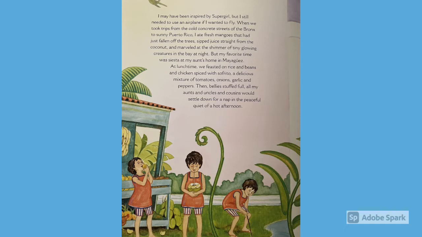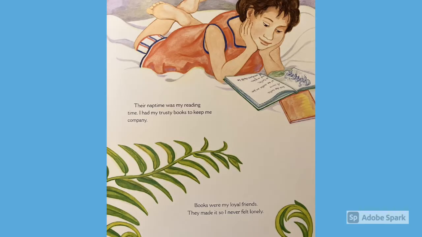We learned that the character is not doing anything but thinking about and fantasizing her trips from the cold concrete streets of the Bronx to Puerto Rico. Were our predictions correct?